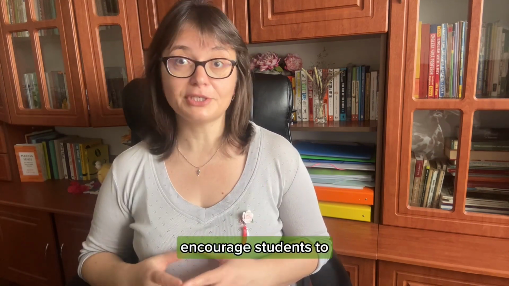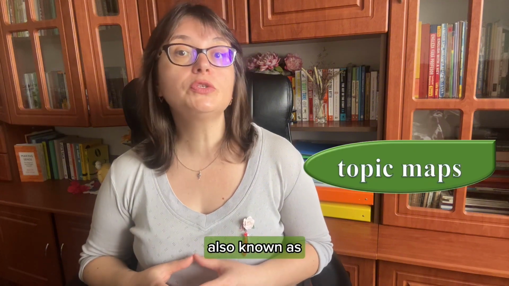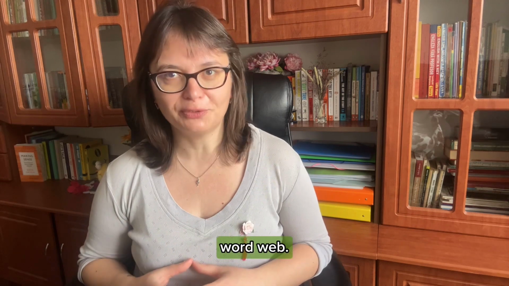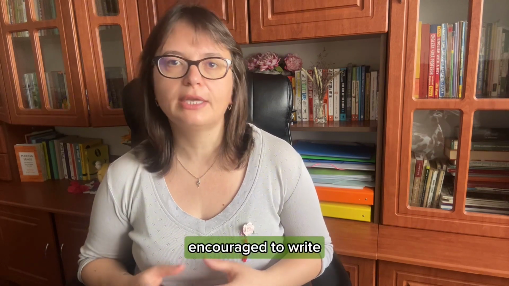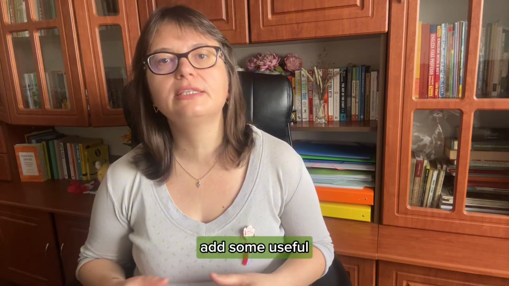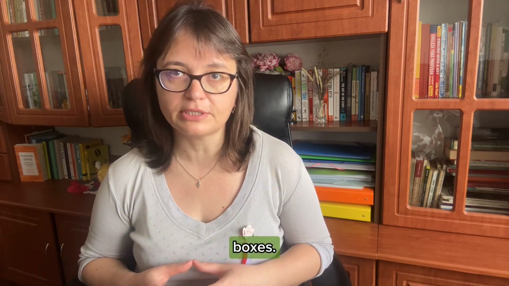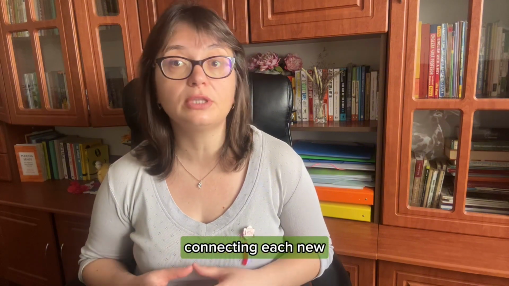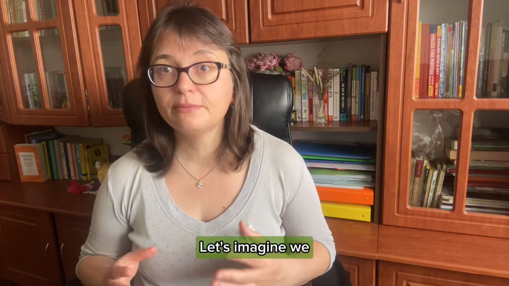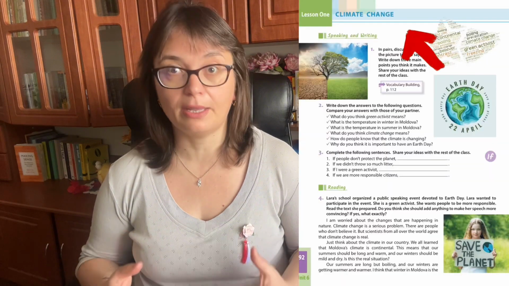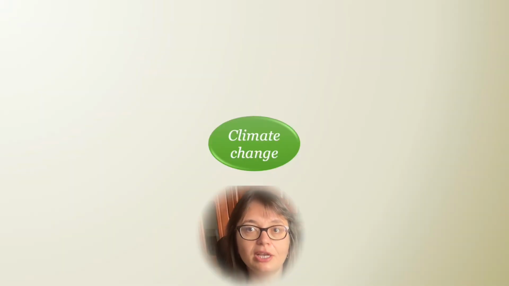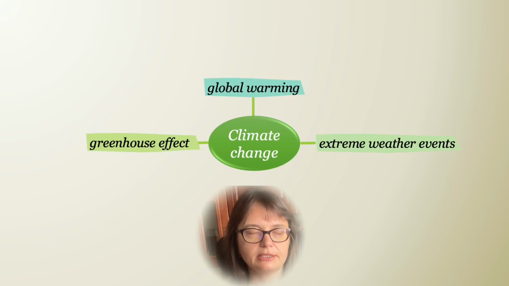We can also encourage students to draw topic maps, also known as concept maps, which are an extension of the word web. Here students are encouraged to write the word in the center box and then add some useful subheadings in the other boxes. Then they collect and group words under the subheadings, connecting each new line to the appropriate box. Let's imagine we deal with the topic climate change. So in the center box, they write climate change. They can have the following subheadings: greenhouse effect, global warming, extreme weather events.